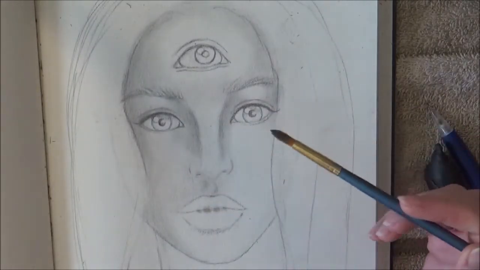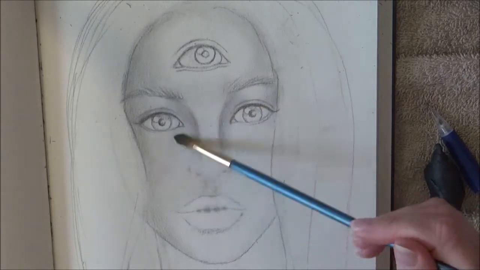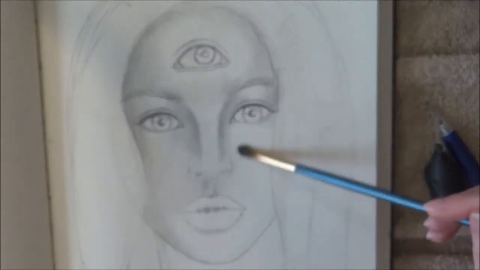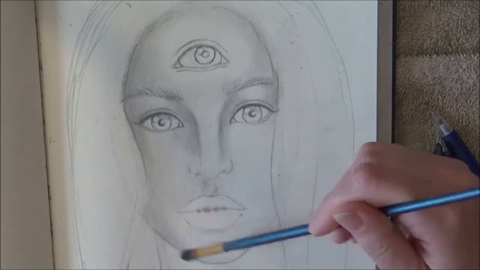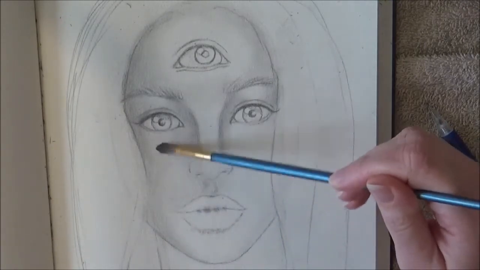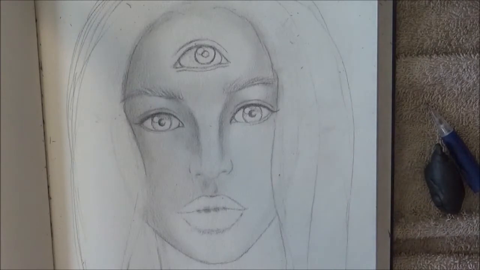And this brush is actually doing a really good job. I'm getting a weird little smudge thing here, but I think I could probably get that out later. And my piano playing has stopped.